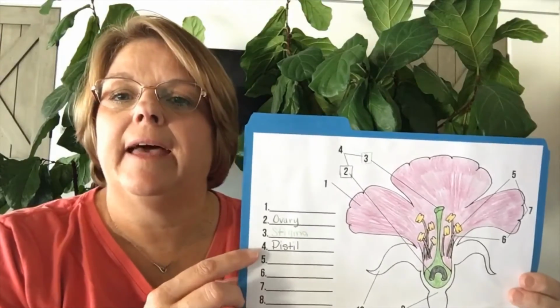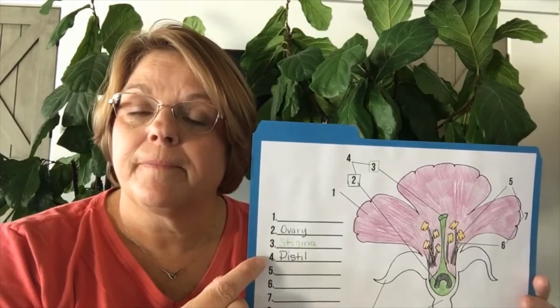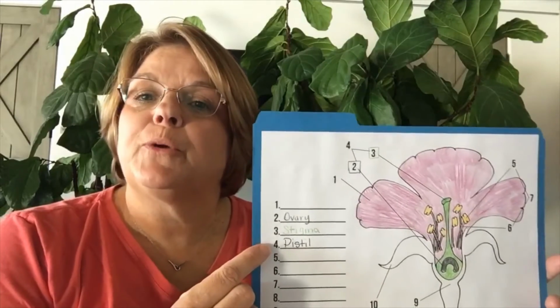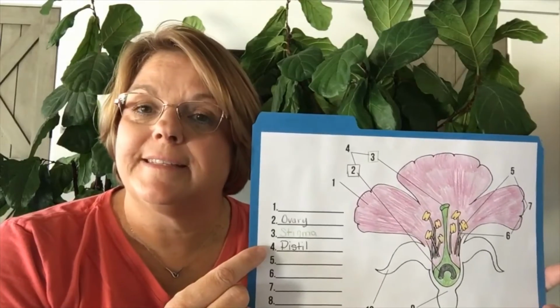And now we have the female parts of the flower, and it's called the pistil, P-I-S-T-I-L, and we're going to write that on line 4. The pistil is where the pollen is received in order to create seeds.